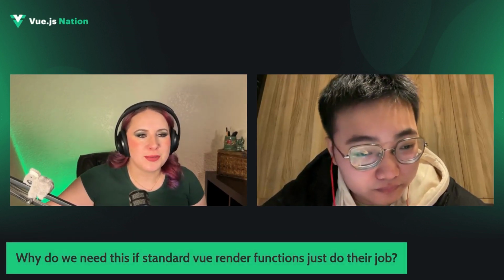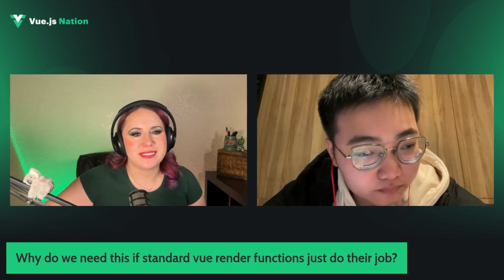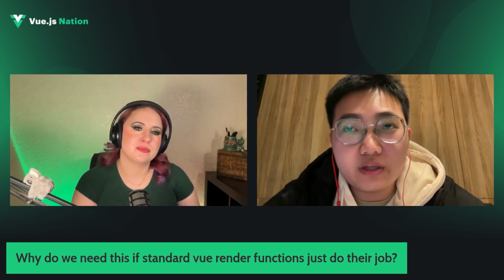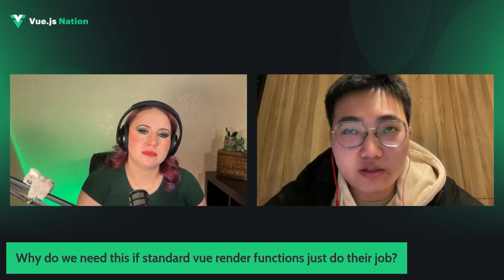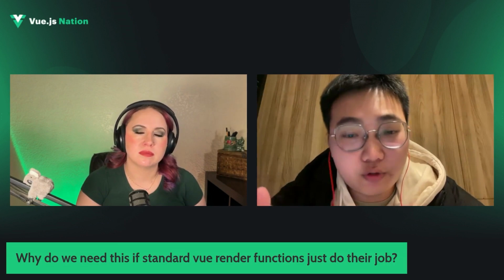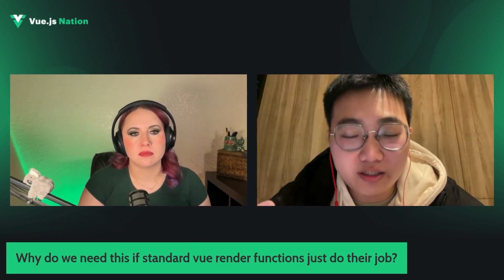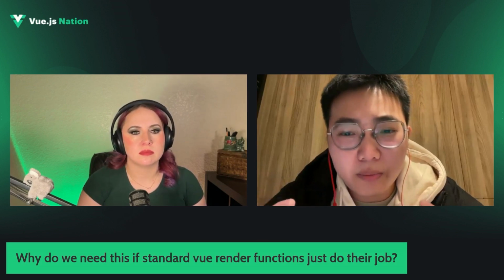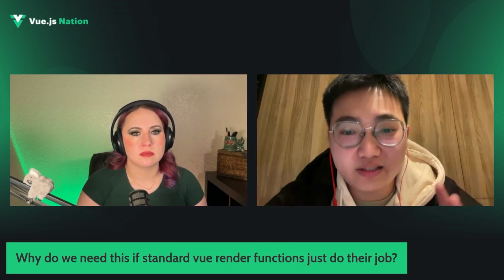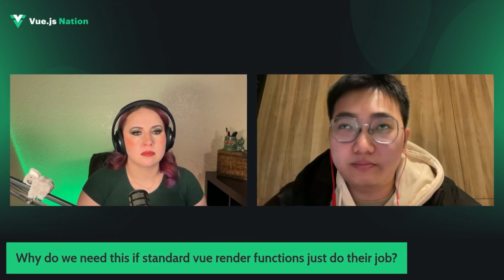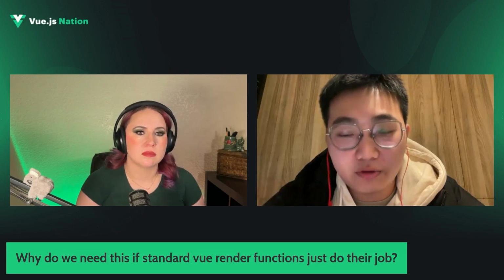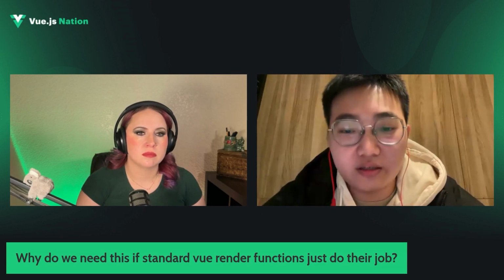All right. Why do we need this if standard Vue render functions do their job? Yeah, because as I mentioned in our documentation, if you use h functions, which we call the JS render function, you are probably writing very nested code, and it cannot leverage the performance improvements from Vue 3's compilation mechanism.